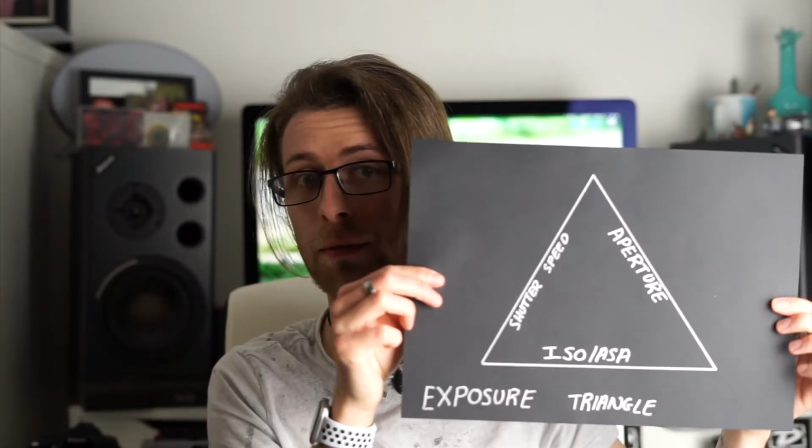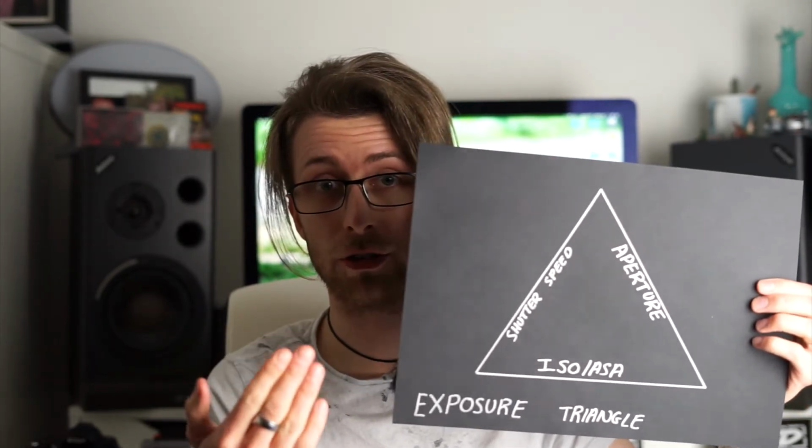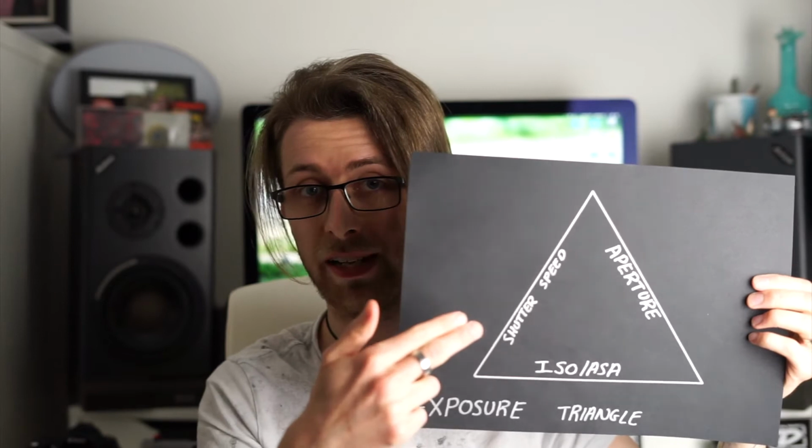So this all ties in with what's called the exposure triangle. You've got 3 elements of this, obviously, with it being a triangle. You've got your shutter speed, you've got your aperture, and then you've got your ISO. Your aperture is how wide your lens opens. Your shutter speed is how quickly the shutter moves, allowing more or less light in, and your ISO is your film sensitivity, or the amount that your sensor is adding in to compensate for that.